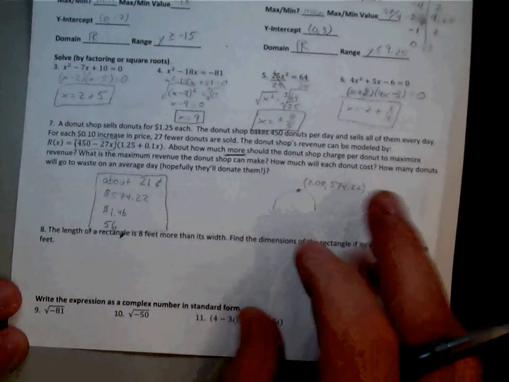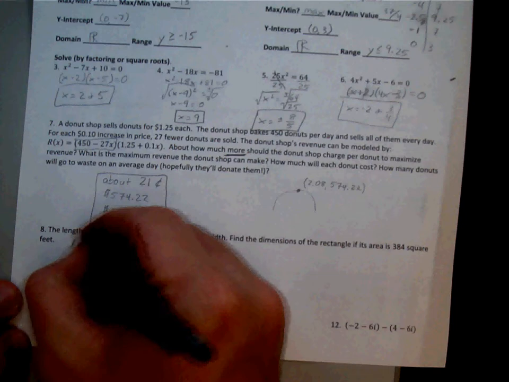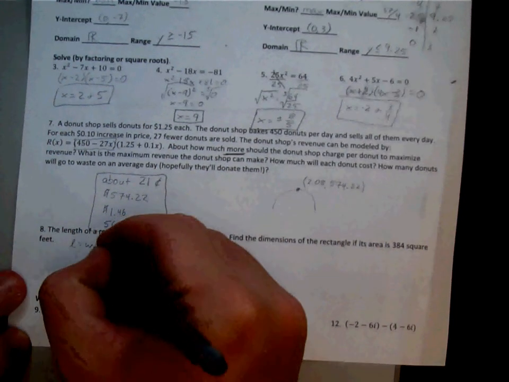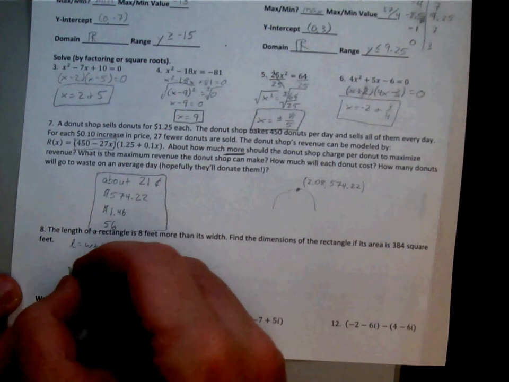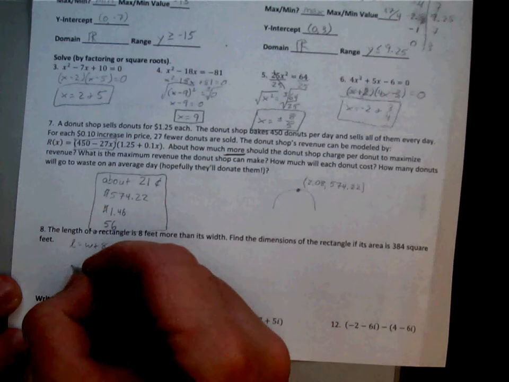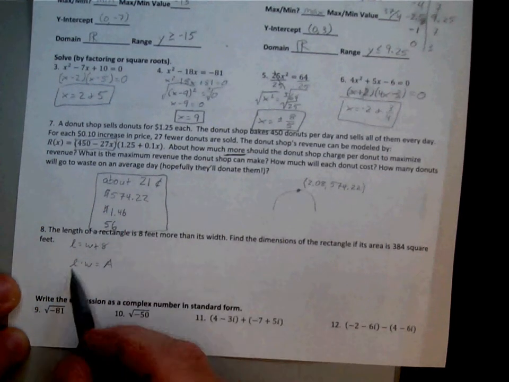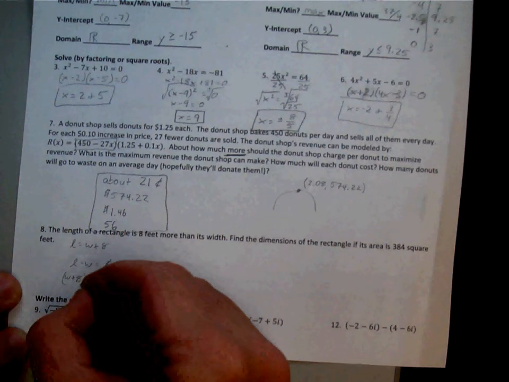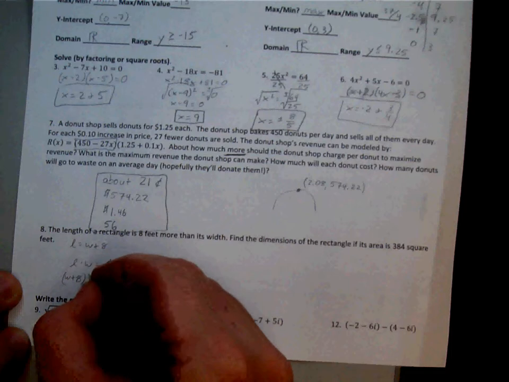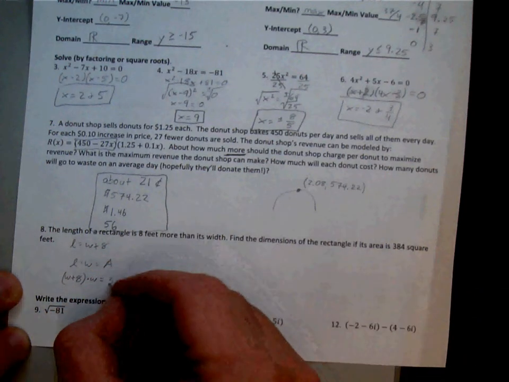Number 8, the length of a rectangle is 8 feet more than its width. So it's width plus 8. Now the dimensions of the rectangle, its area. Okay, so the area of a rectangle is its length times its width. But instead of L, we're going to plug in W plus 8. We're substituting W plus 8 in there. So W plus 8 is the length, but we're going to multiply that by the width, which is another W, and we get a total of 384.